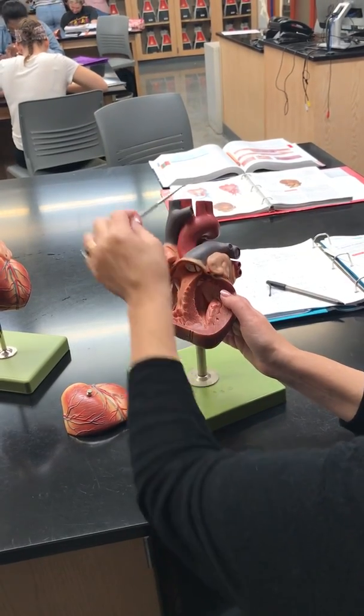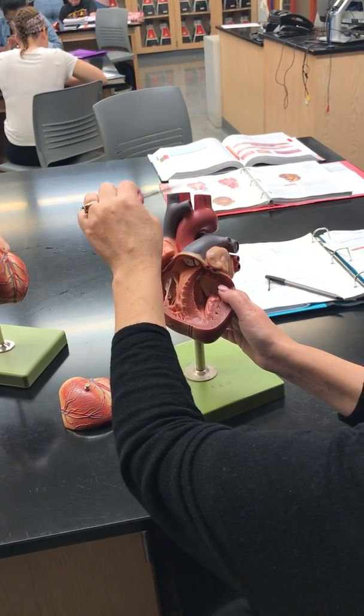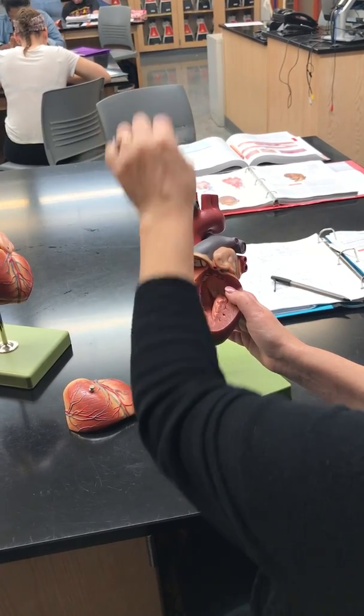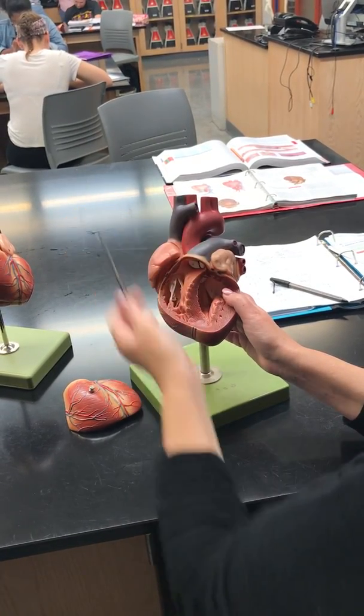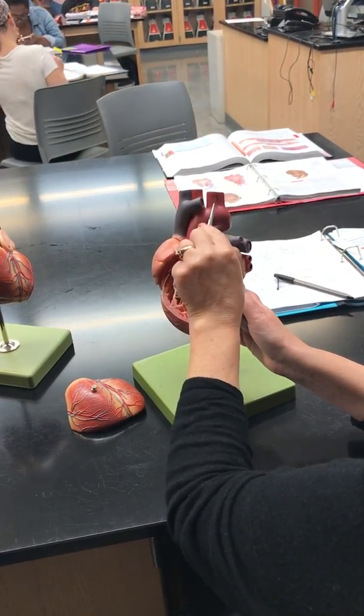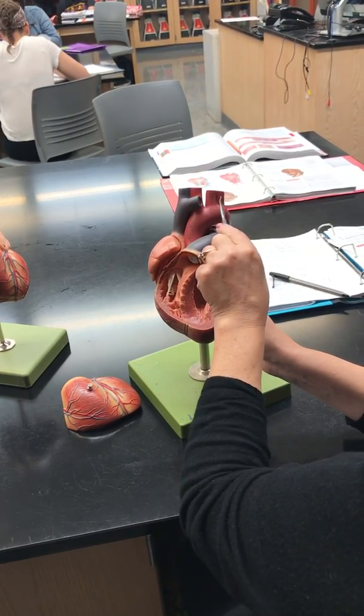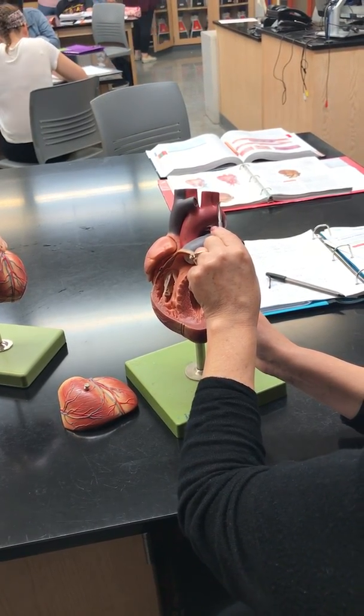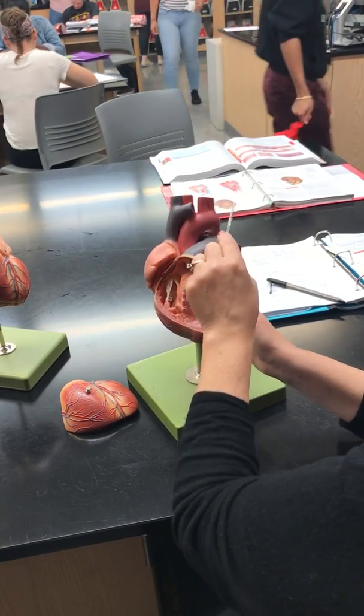Vessels that have come off the arch, this is a right side brachiocephalic. It will branch into a right side common carotid and a right side subclavian, but that's cut off before it does. This is a left side common carotid. It goes up the neck. This is a left side subclavian. Subclavian means under the clavicle. It goes under the clavicle and down the arm.